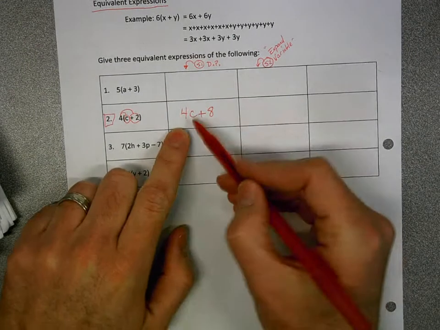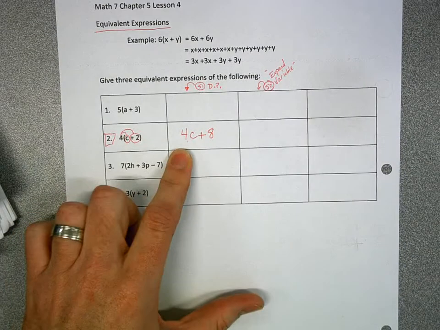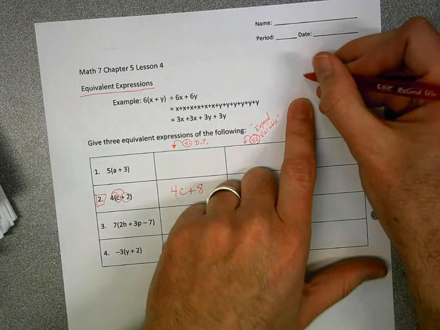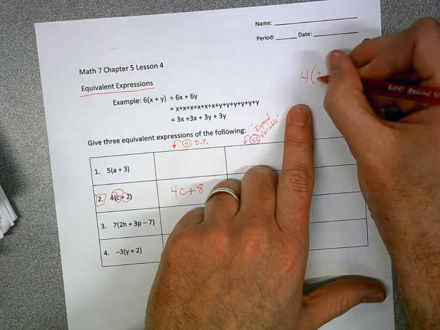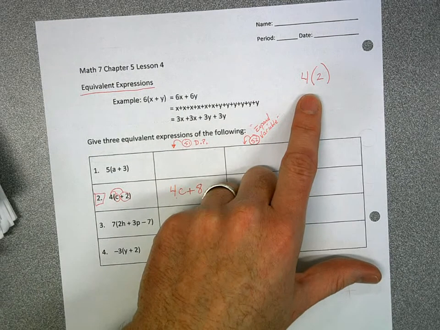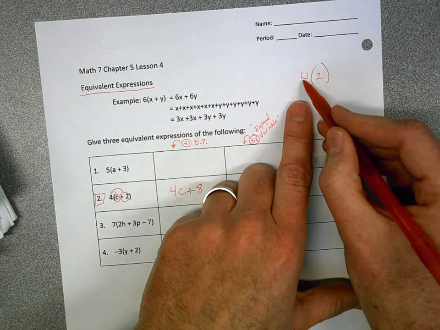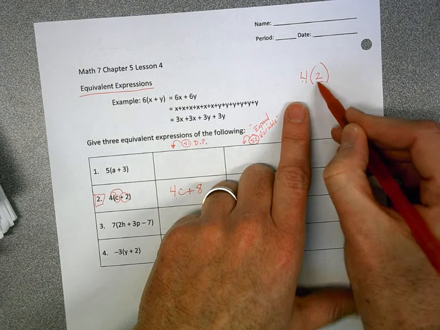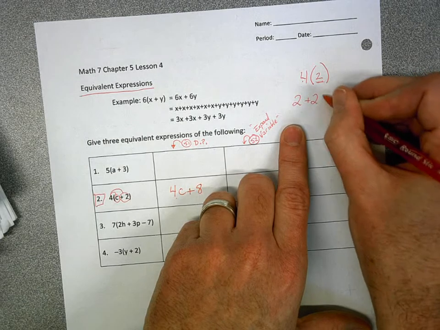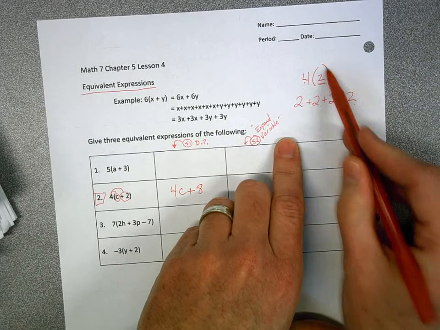You see the 4c? Well, I'm taking you guys now back to 3rd and 4th grade. Okay? In 3rd and 4th grade, if I had something like 4 times 2, I'm sure your teacher taught you that multiplication is repeated addition. What that means is there's 4 of these added together. So 4 times 2 means 2 plus 2 plus 2 plus 2. 4 of those. That's what this is. That is really that.